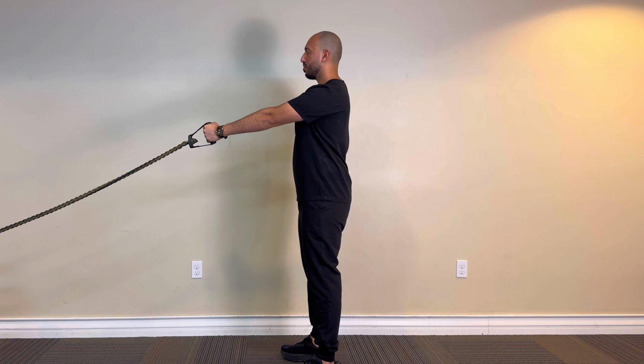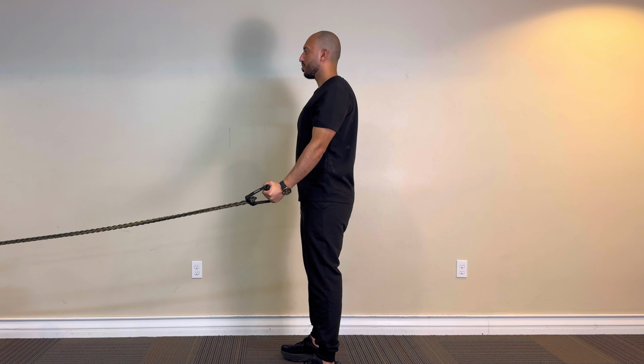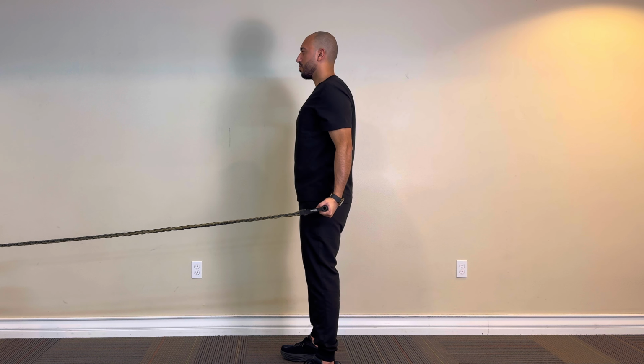This exercise focuses on strengthening the posterior deltoid and upper back, which counteracts forward shoulder posture and relieves stress on the shoulder joint. The sixth exercise is external rotation.